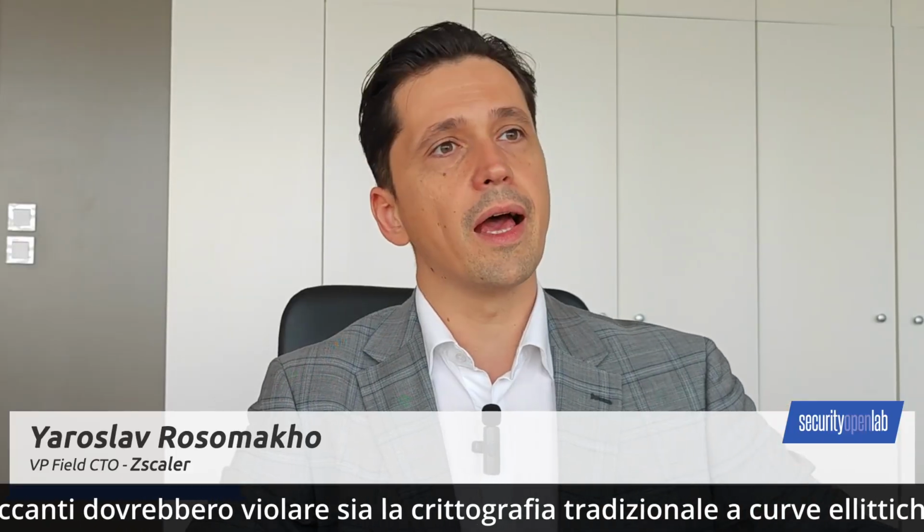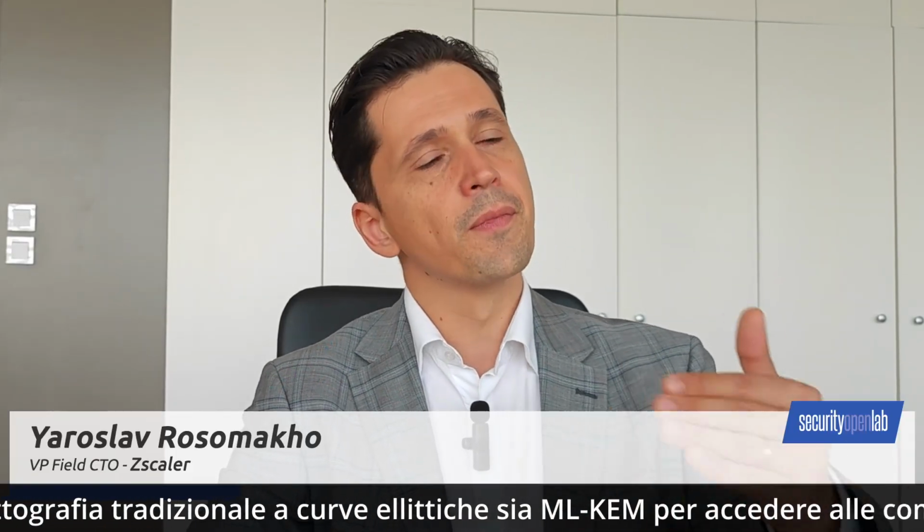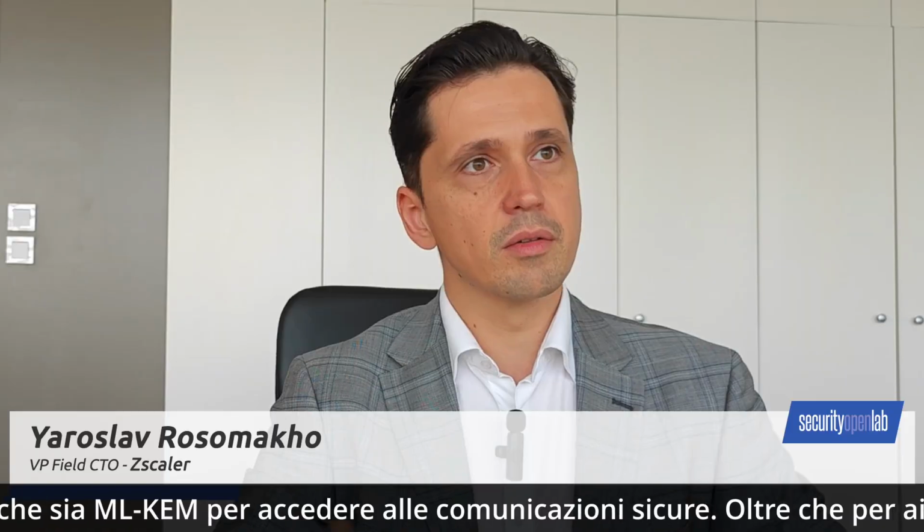IETF recently started work on embedding this mechanism into protocols. Now here at Zscaler, we are of course working at upgrading all aspects of our platform to support so-called hybrid key exchange, where we will be able to combine traditional key exchange mechanism with ML-KEM, so that our customers would get the best of both worlds. The attackers would need to crack both elements, the traditional elliptic curve cryptography as well as ML-KEM, to get into secure communications that is carried over.